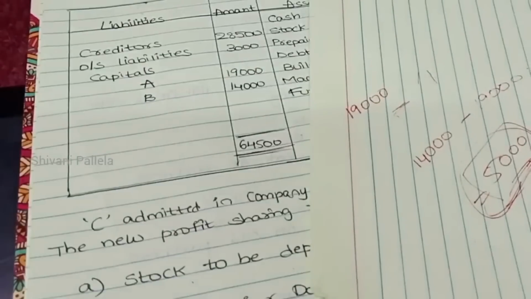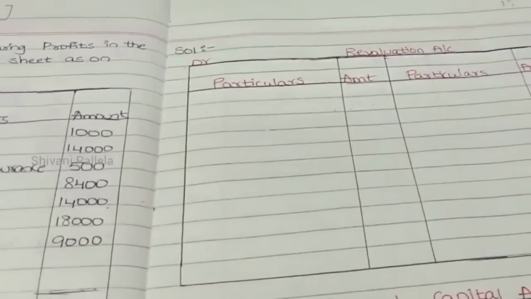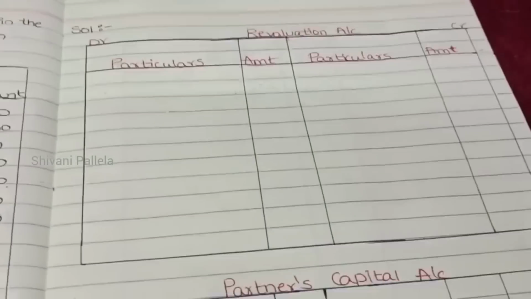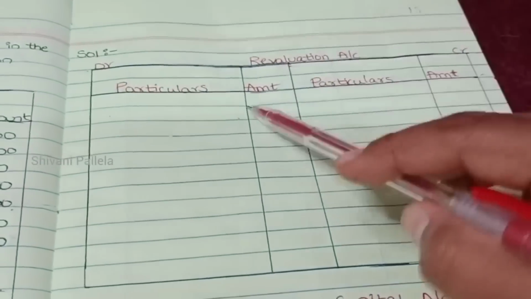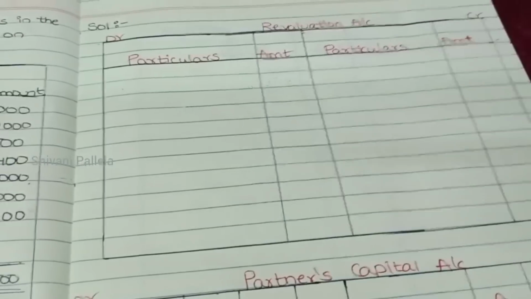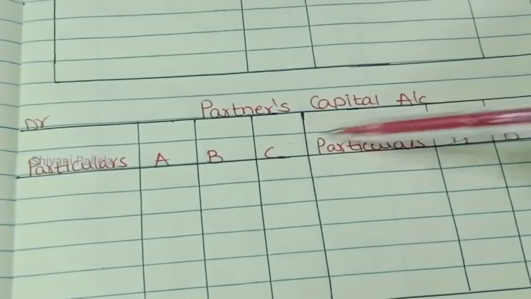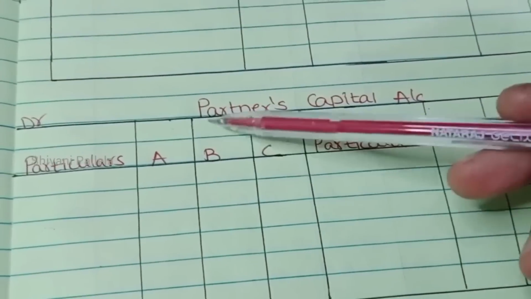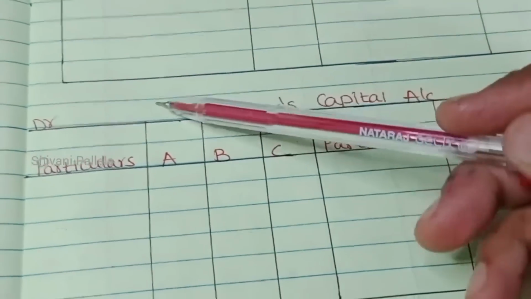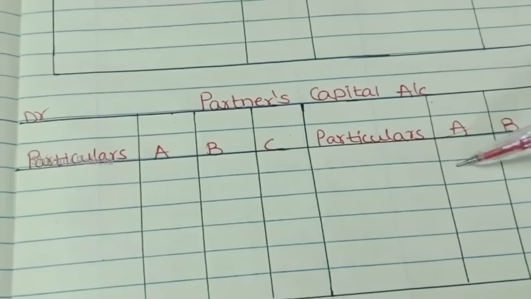Okay students, so now we will write the answer. Okay, so like this you need to make it. Revaluation account, debit, credit, particulars, amount, this is the pro forma. And partners capital account, particulars, amount; A partner is having, B partner is having, C partner is having. Debit side, credit side also particulars A, B, C.